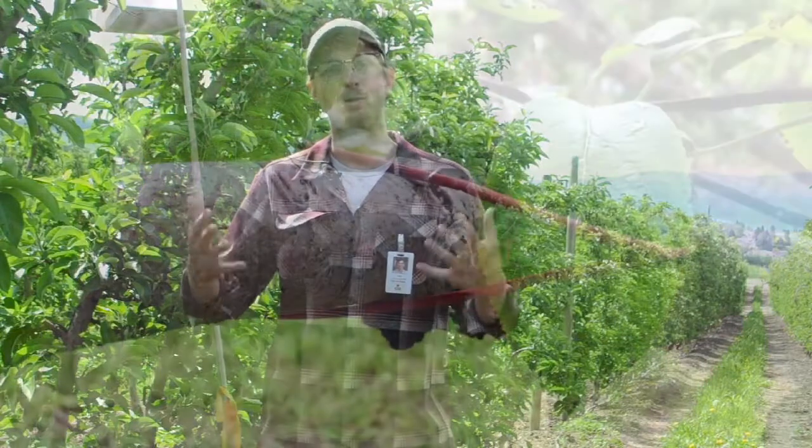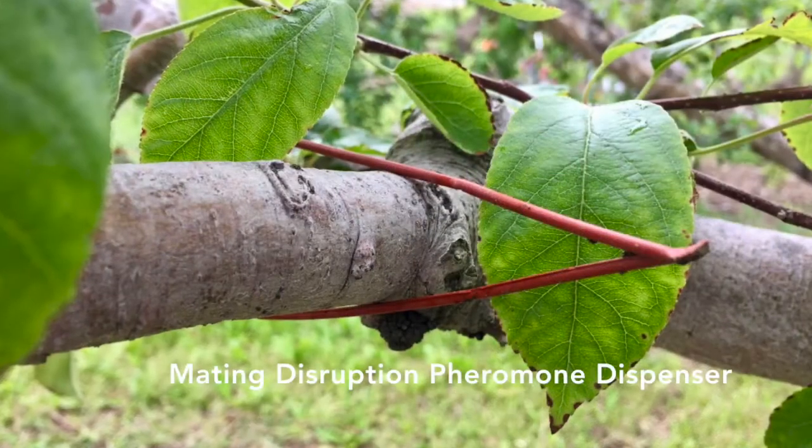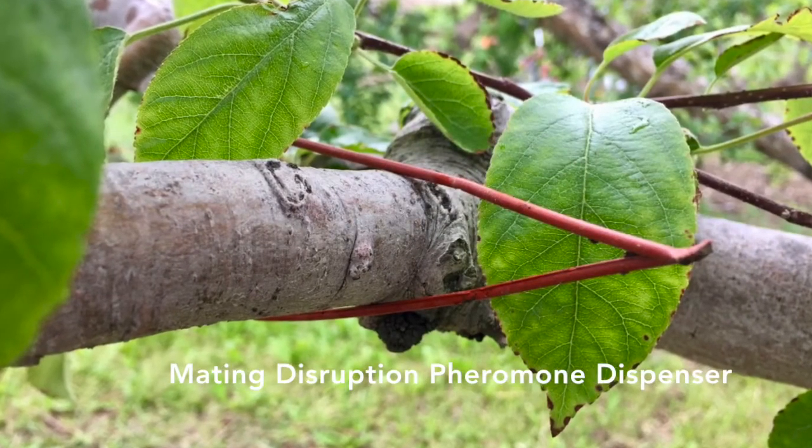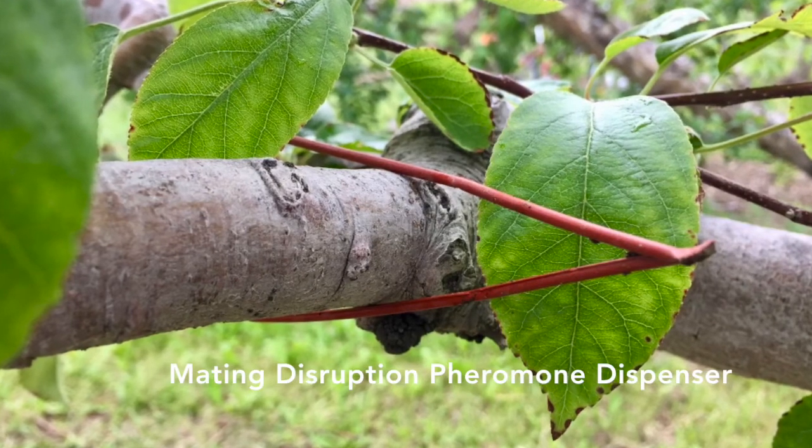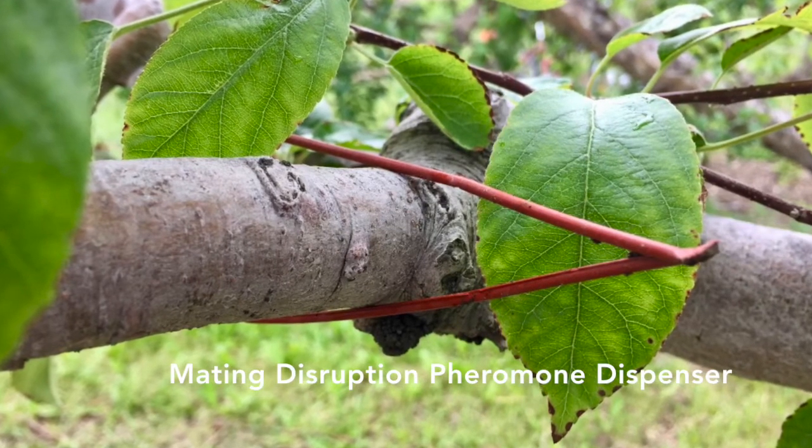Mating disruption is another tool that complements sterile insect release. These two tools work complementarily to interrupt codling moth mating. If you want to use mating disruption in your orchard, please contact the SIR program for pest management recommendations. Organic growers have fewer tools to control codling moth than conventional growers.